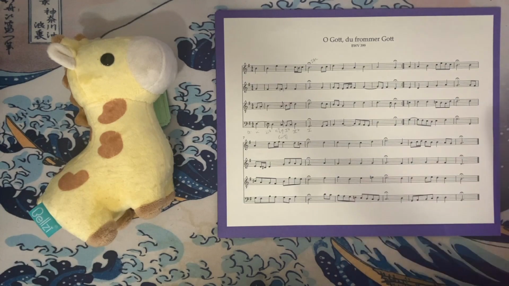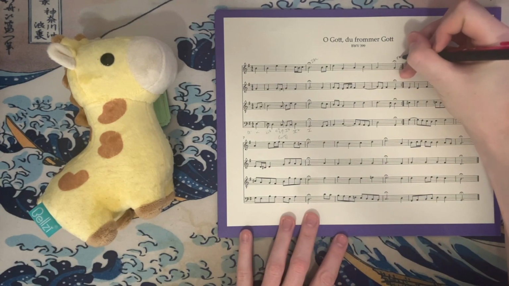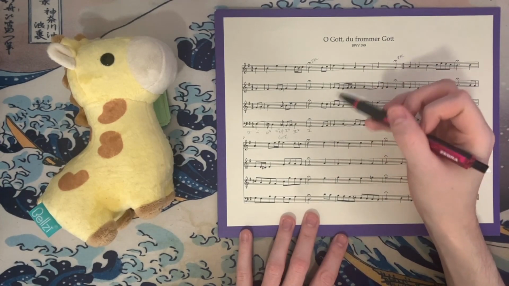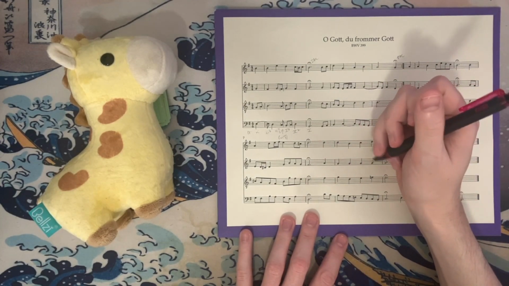The next phrase is relatively straightforward. We stay in the key of G major and we end in a perfect authentic cadence. We start off with another G major chord. It's the same as before, so we don't need to reanalyze.